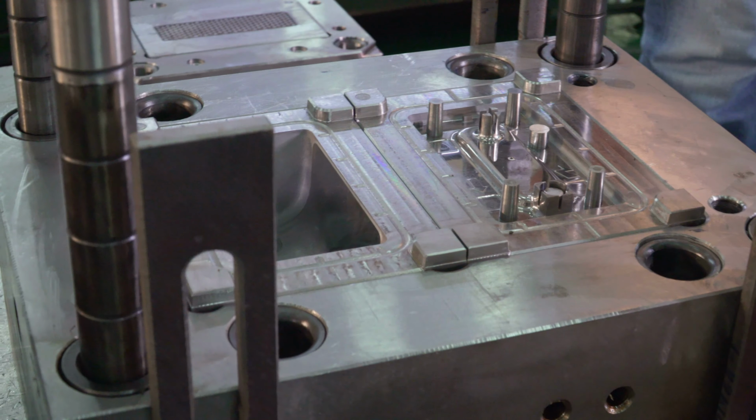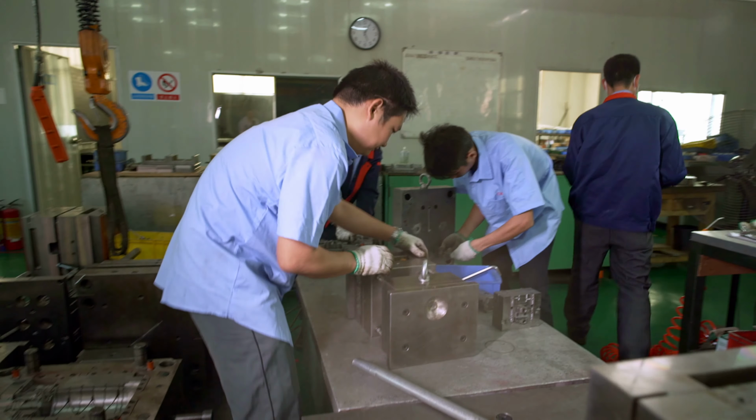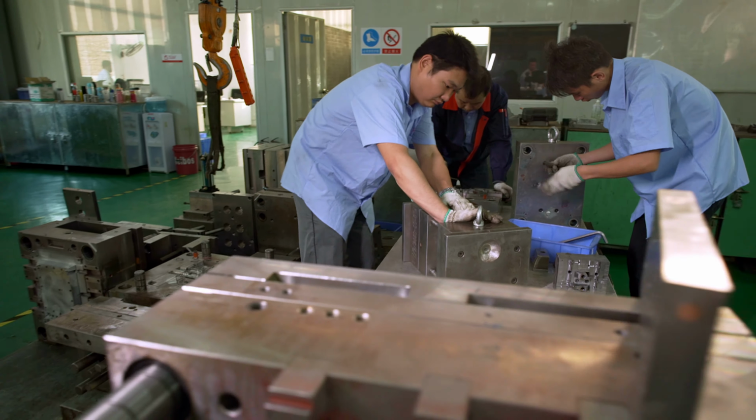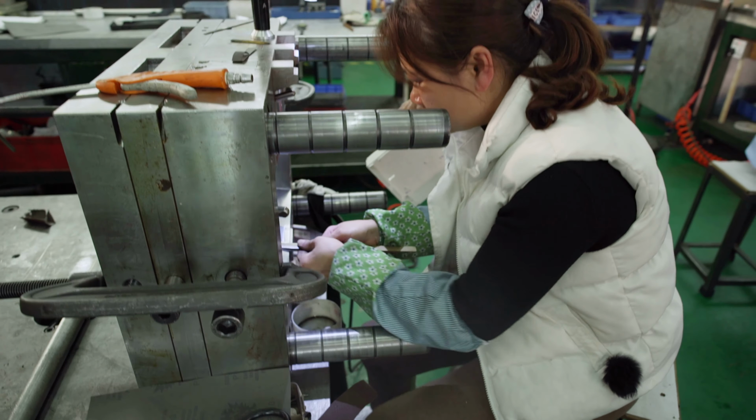The advantage of a family tool is you can have tooling price be a little bit less than a single cavity tool. You can also have lower production costs because you're combining all the parts into one tool, and you can run all the parts on one injection molding press.